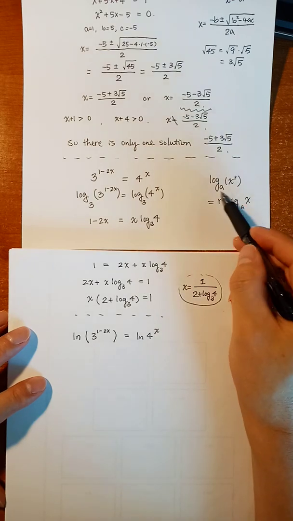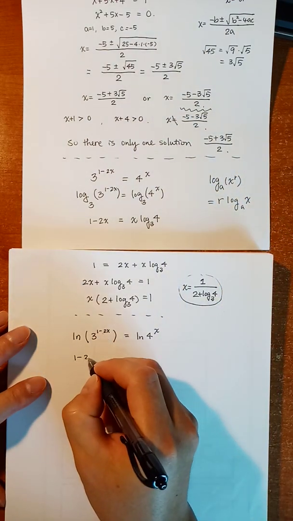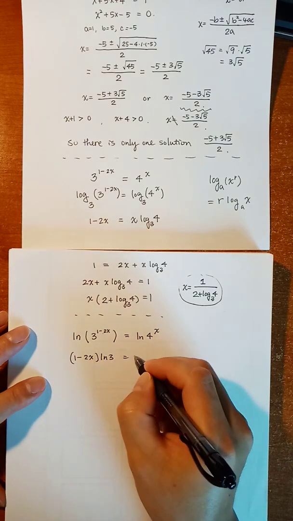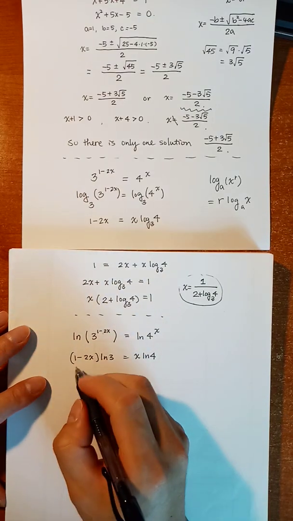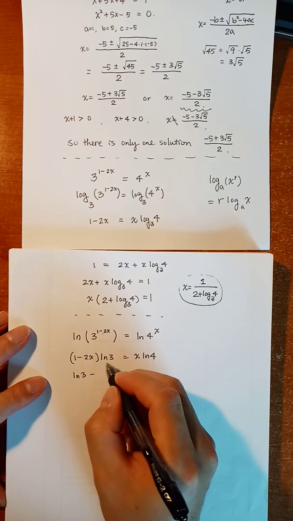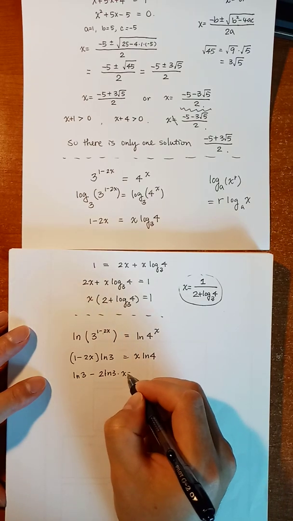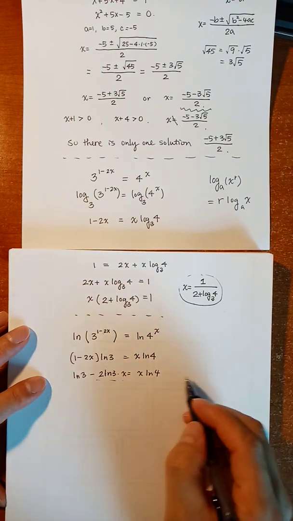Then we only apply this property. You move this coefficient forward, (1 minus 2x) log 3 equals x log 4. You multiply it out, you will get 1 times log 3 is log 3 minus 2x log 3. So 2 log 3 times x is equal to x log 4. I'm going to move this term to the right.